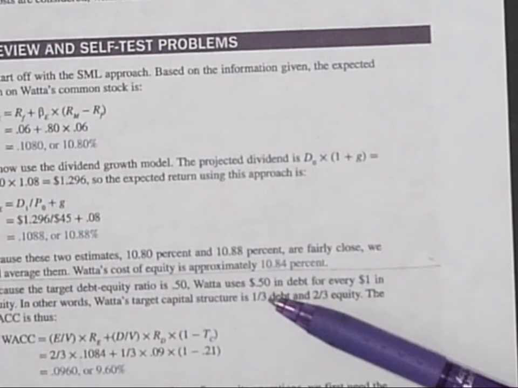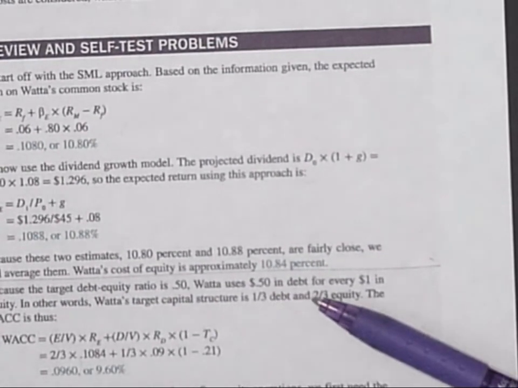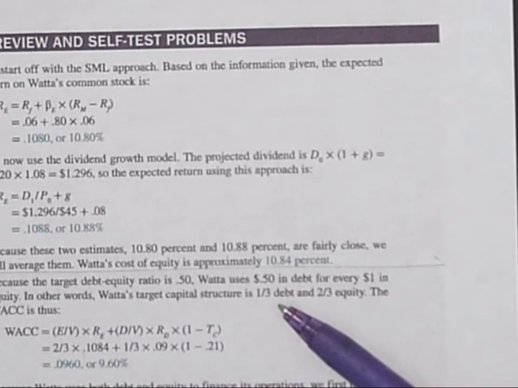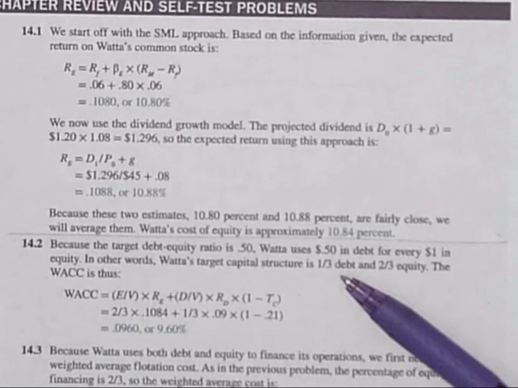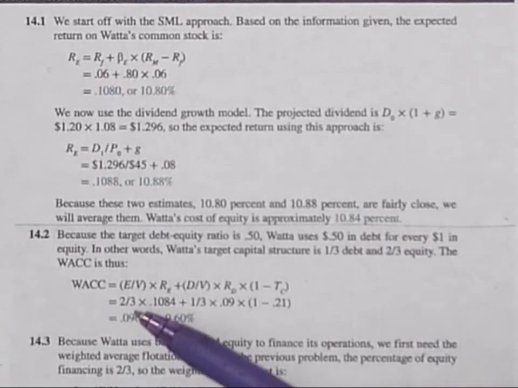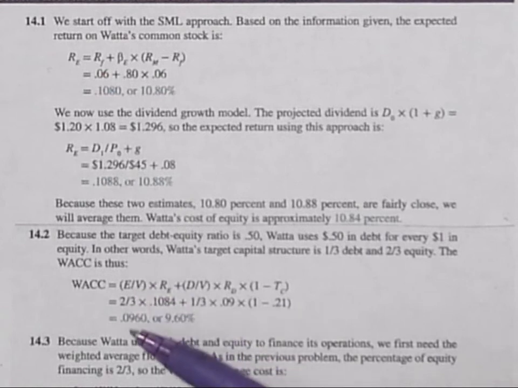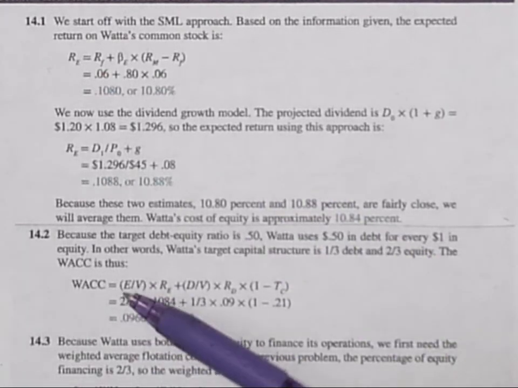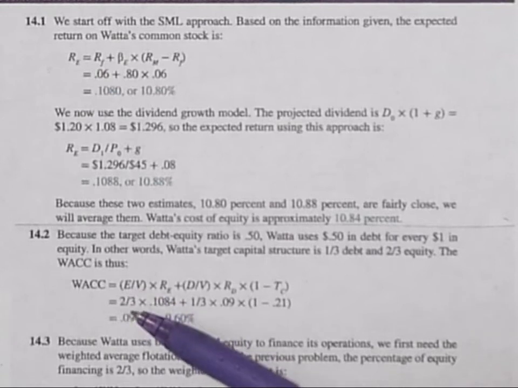WACC uses 50 cents in debt for every dollar in equity. In other words, their target capital structure is 1/3 debt and 2/3 equity. So they're just giving you the weights. So now we need our values. 2/3 is our equity portion, 1/3 is our debt portion.